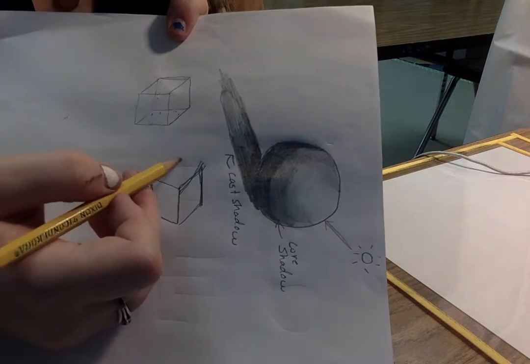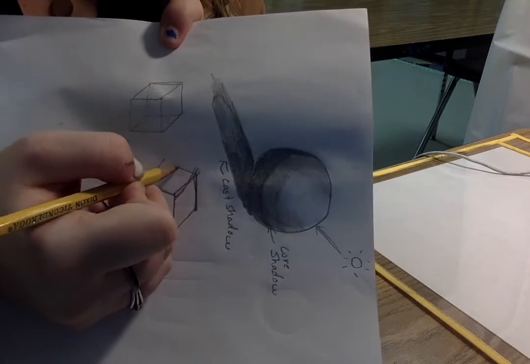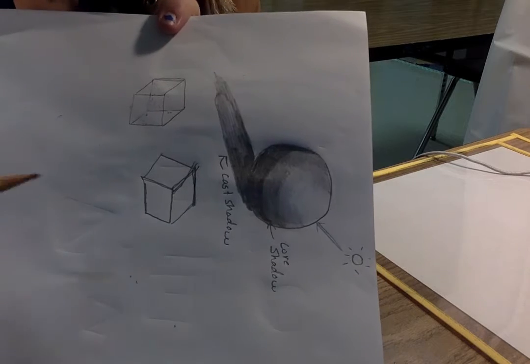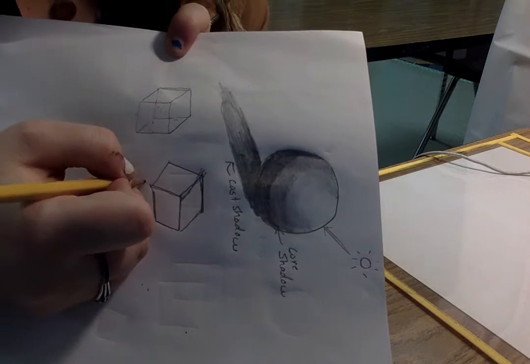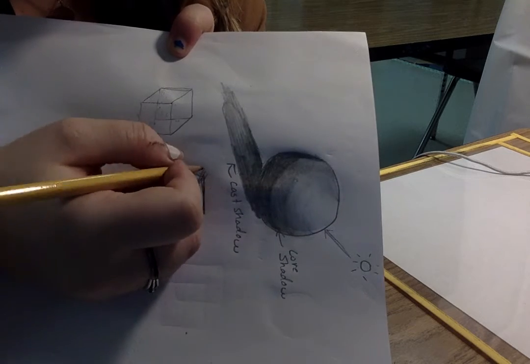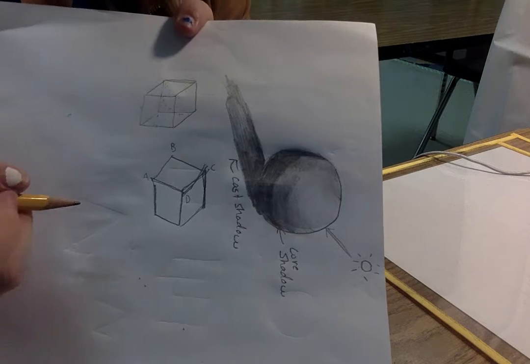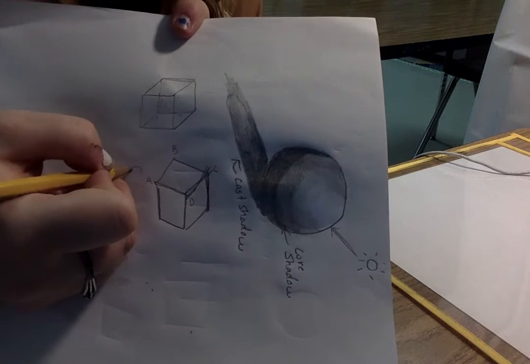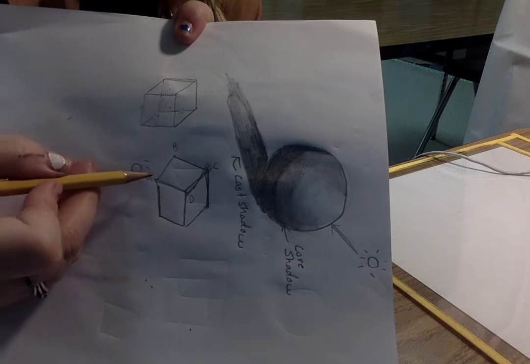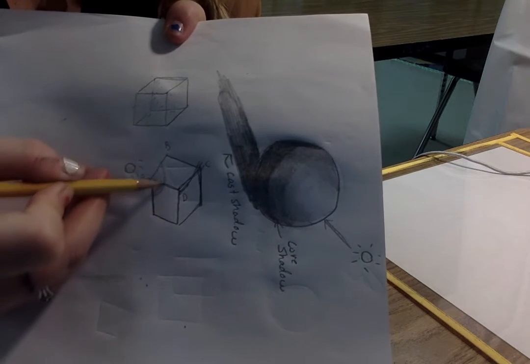Then on top of your book, you're going to make a square. Now you have a cube. Now for a cube, you're going to have a couple corners. So I'm going to do A, B, C, and D. So I'm going to have my light source here on side A, which means this corner is going to be my lightest corner. So this is where all my light is going to hit.